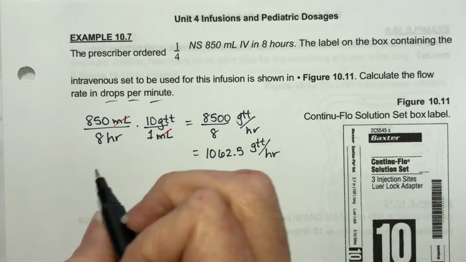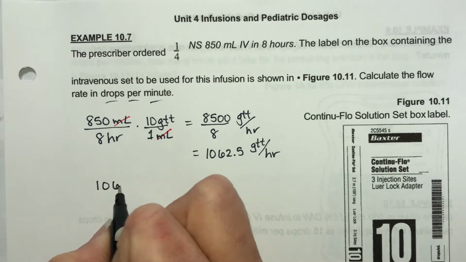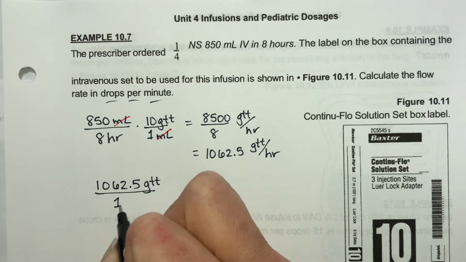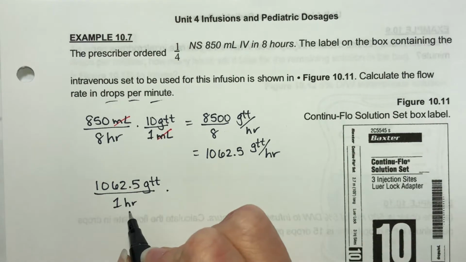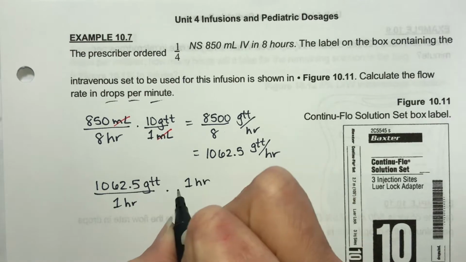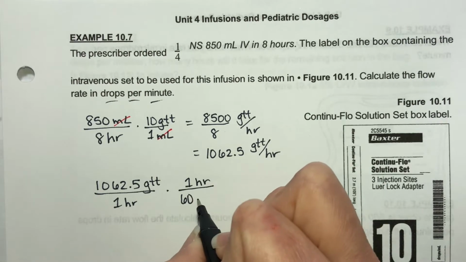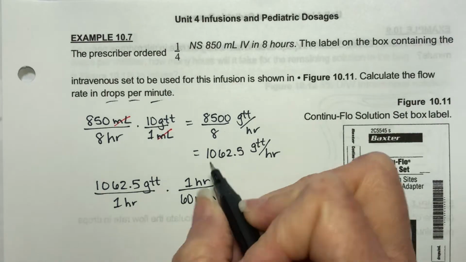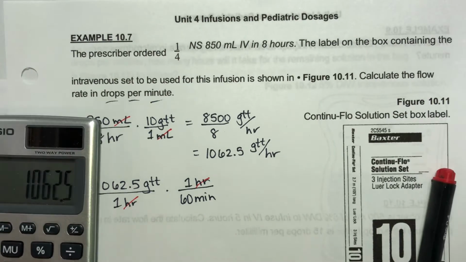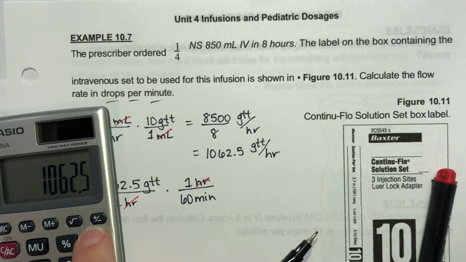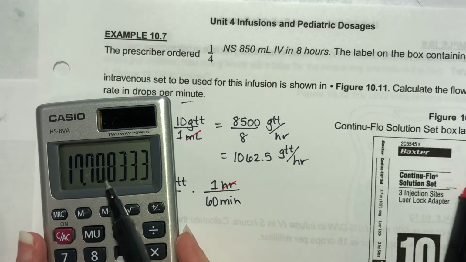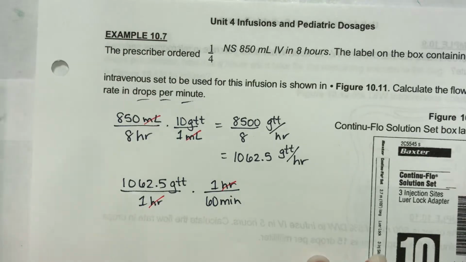Okay, so I have 1,062.5 drops for 1 hour. We need to go to minutes. We're trying to get rid of hours, so put 1 hour up here on the top to cancel out the unit. And there are 60 minutes in 1 hour. These cancel. And then if you divide this by 60, you get about 17.7 drops per minute.